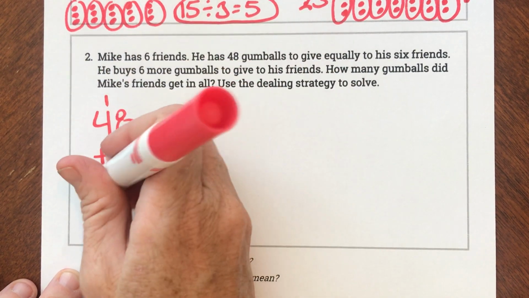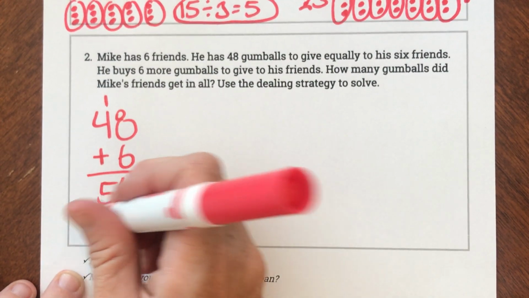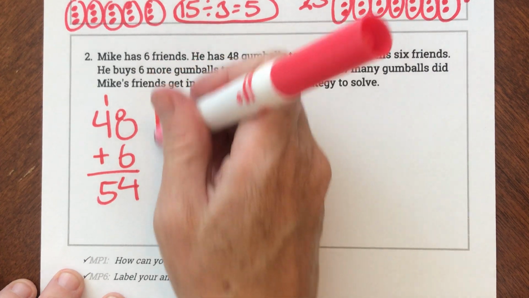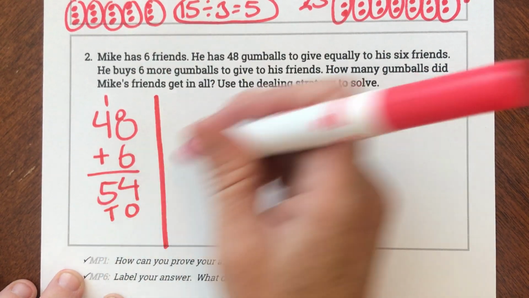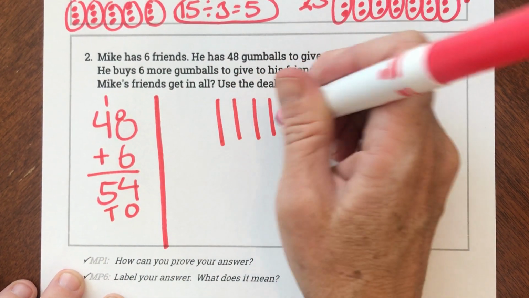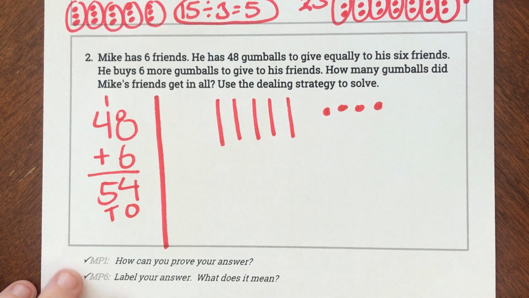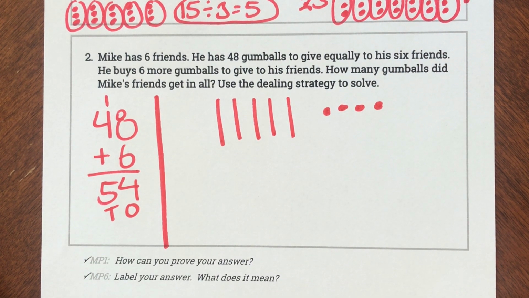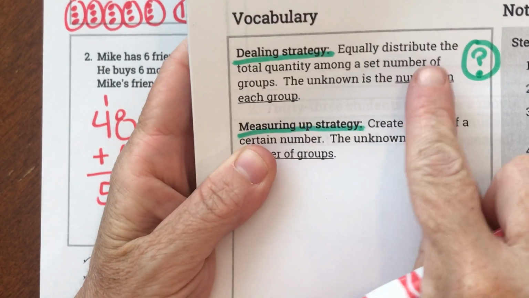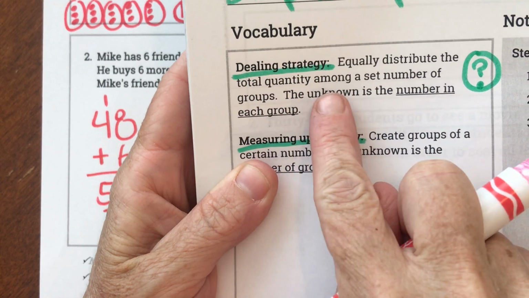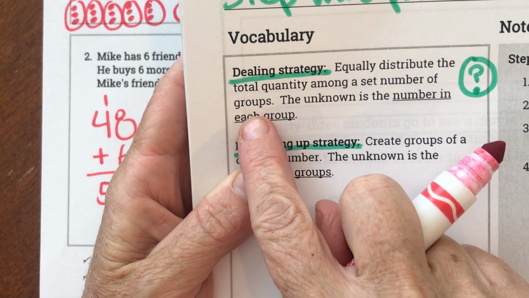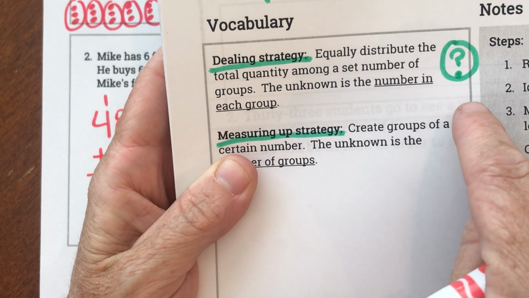So Mike has 54 gumballs to distribute, which looks like 1, 2, 3, 4, 5, 1, 2, 3, 4. Okay, why do they want me to use the dealing strategy though? Because they say equally distribute the total quantity among a set number of groups.